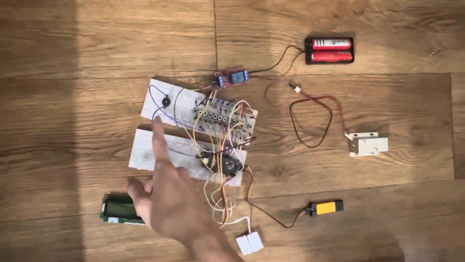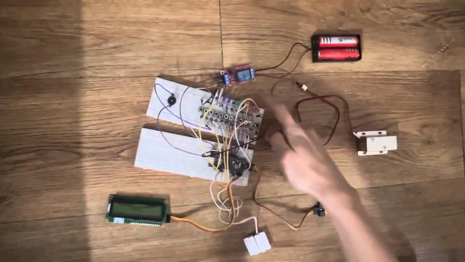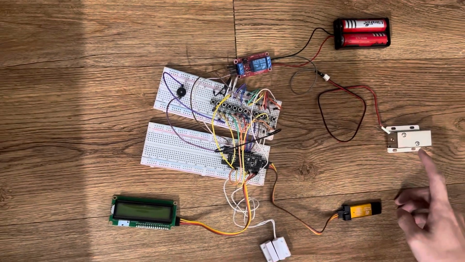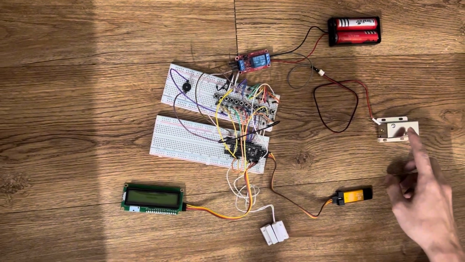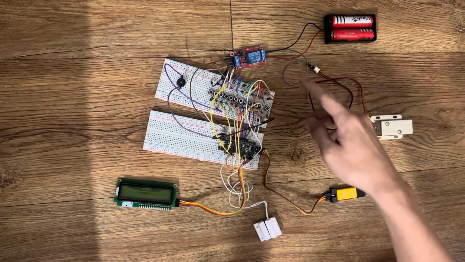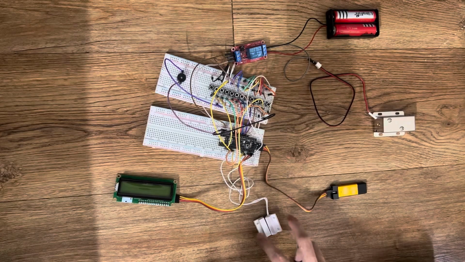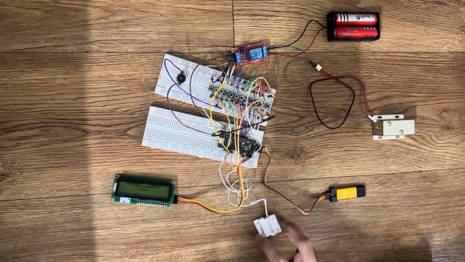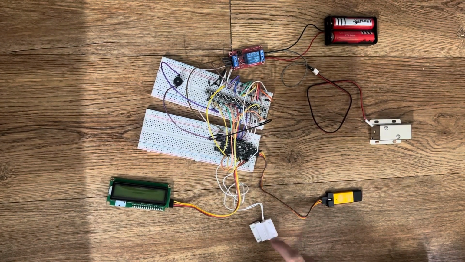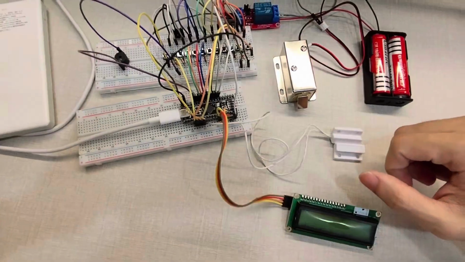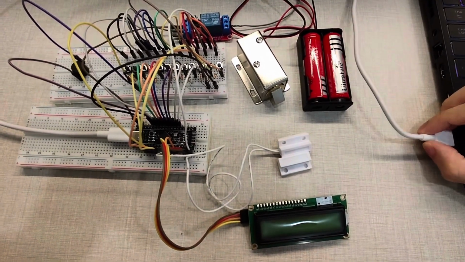This is the buzzer, which is connected to PB1, and this is the relay module to control the LY03 door latch lock, which is this one. The relay module is also connected to the power source and to the black pill PB0. This white one is the magnetic switch sensor to detect the door status, which is connected with an external resistor and connected to PA15. And now I'm going to plug in the power source.